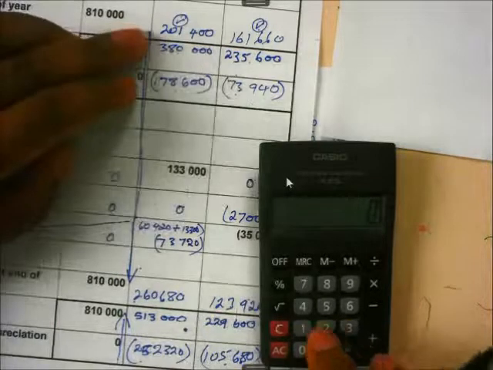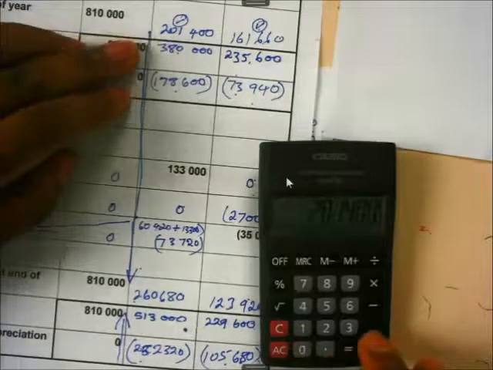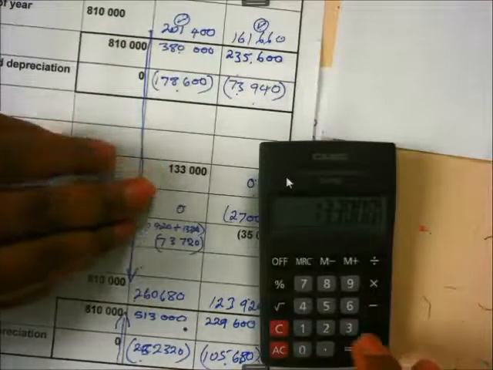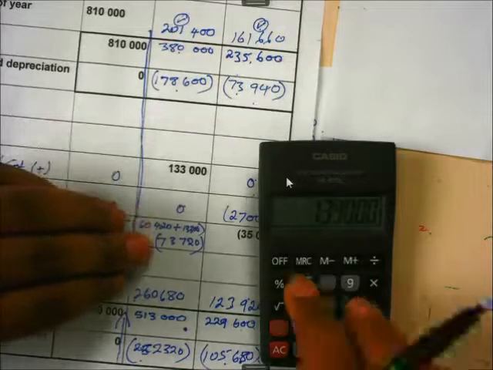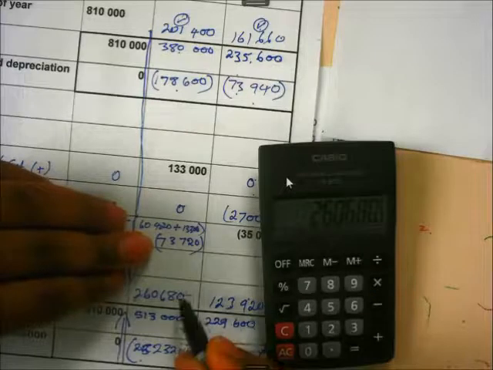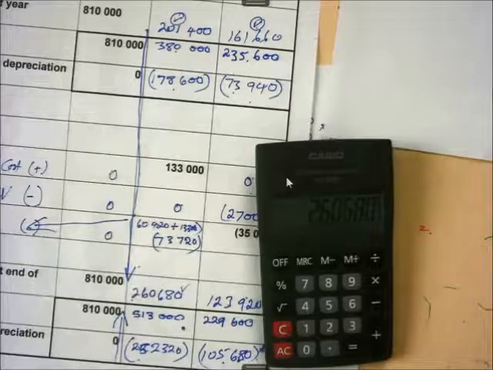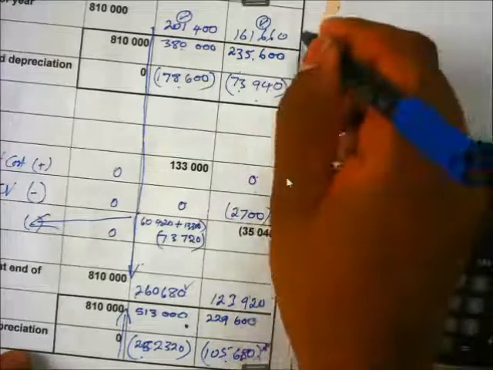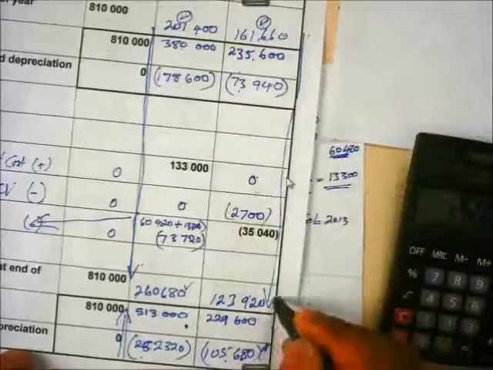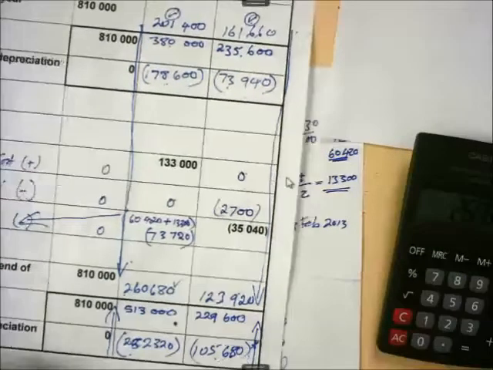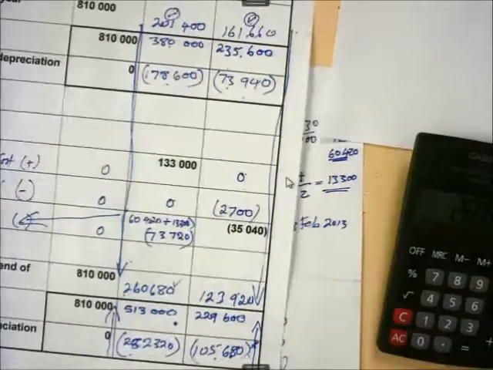We say 201,400 plus what we purchased, 133,000, minus depreciation, 73,720. It gives us 266.80. I have already calculated this amount going this way, and obviously I've also done it going that way. So you see that it balances.